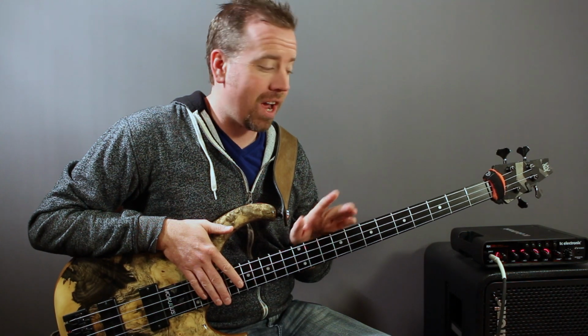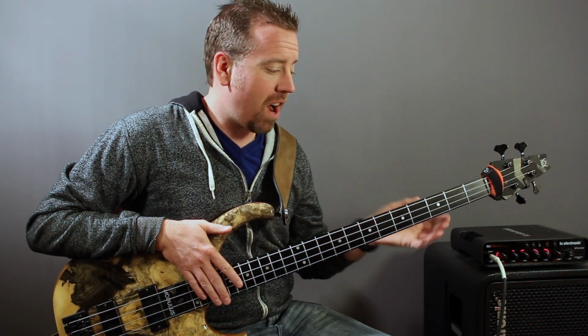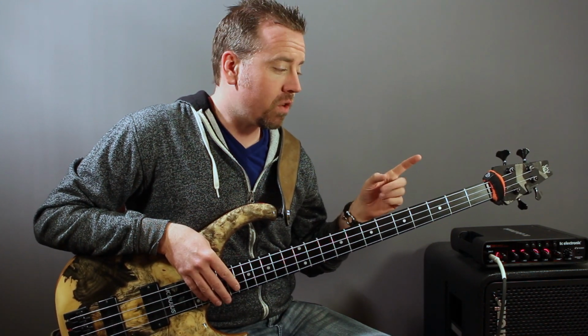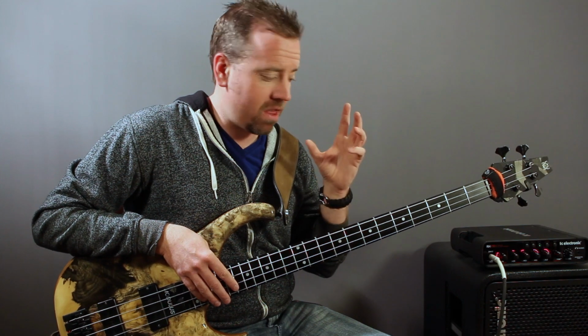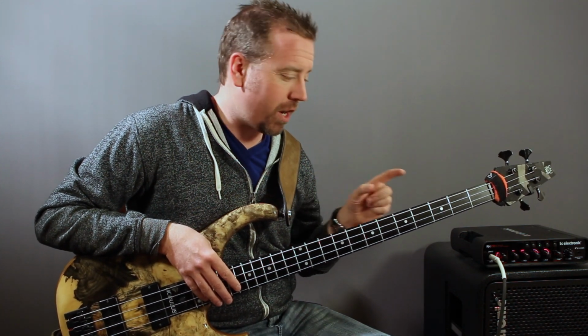So let's start off with understanding pitch as it relates to our bass very specifically. On our instrument, we've got our frets, okay? And moving from one fret to the next has some sort of a measurement of pitch. First of all, let's look at the microscopic view here.